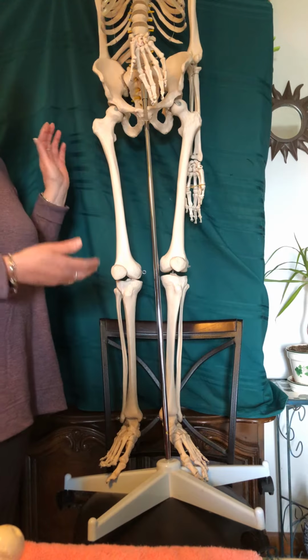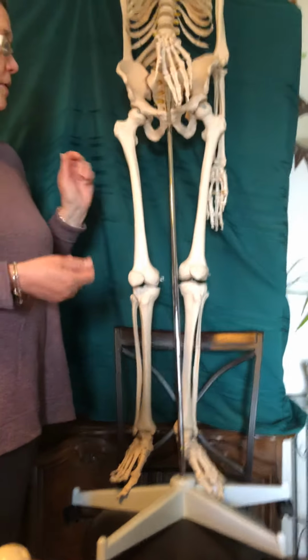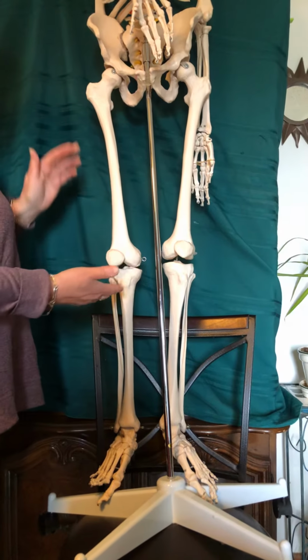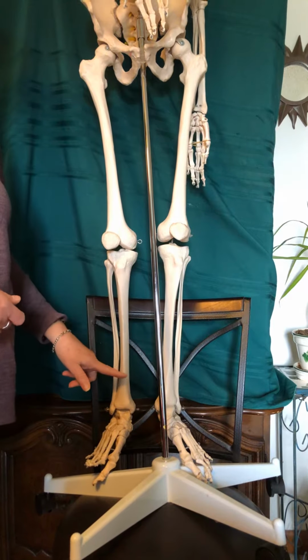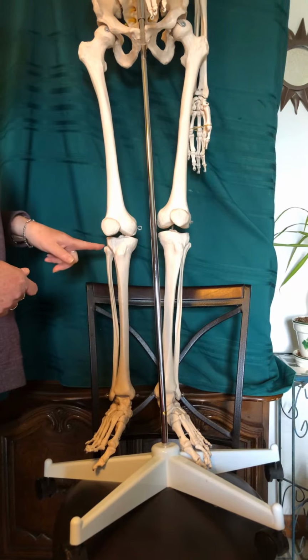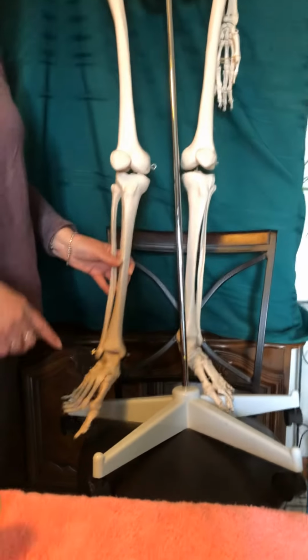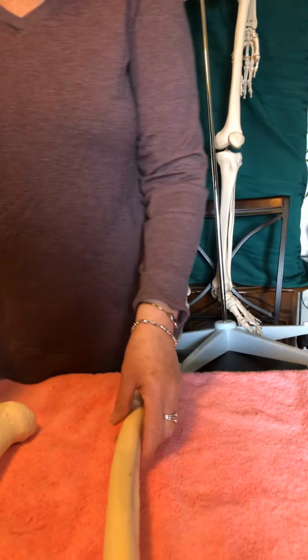This video is going to focus on the lower extremity. So today we are going to be looking at the femur, which is your thigh bone, the patella, which is your kneecap, the tibia, which is your shin bone, the fibula, which is beside it, and of course the foot. So let us now come down to our individual bones.